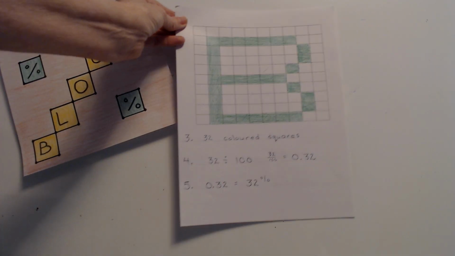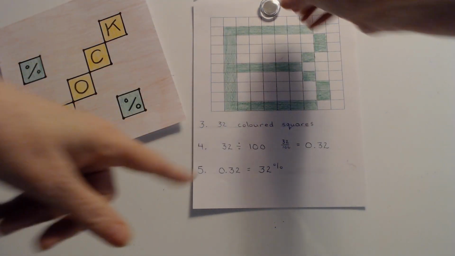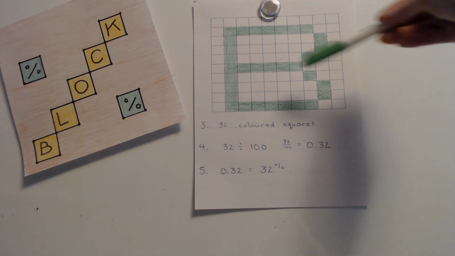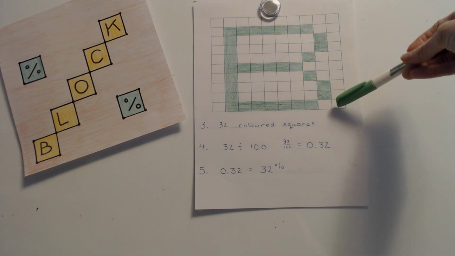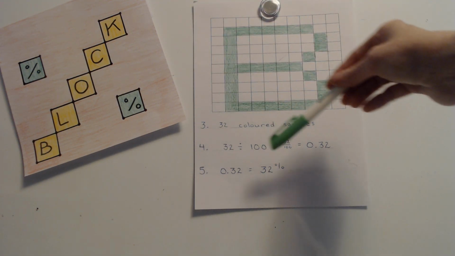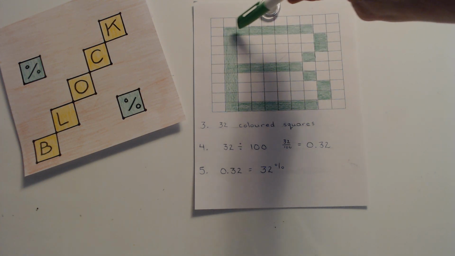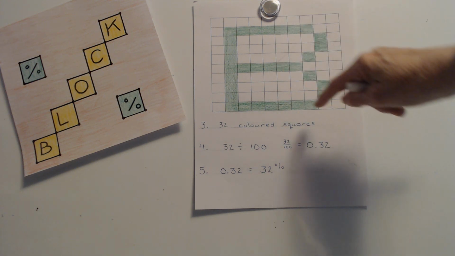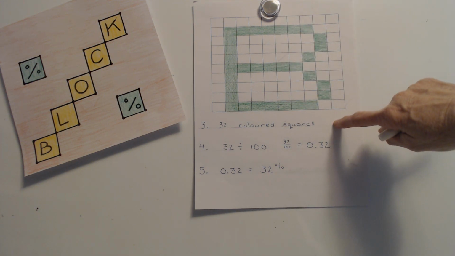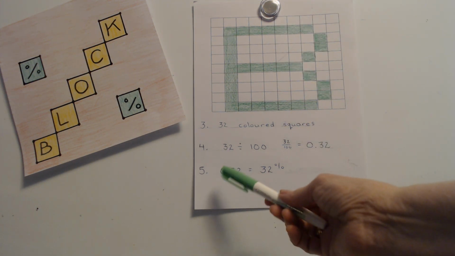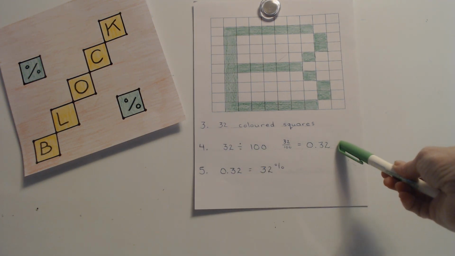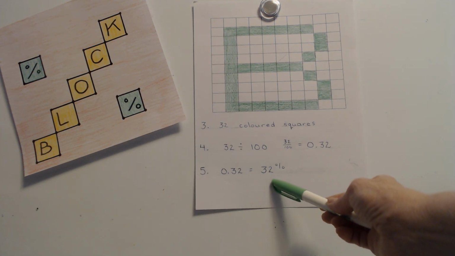Our activity today will end up with the students creating two different pictures, but this is the first one, where they have created a 10 by 10 block, so 10 rows, 10 columns, and they're going to create a letter by color in full blocks. Then, in the case of my B, they're going to count how many colored blocks they have, divide that number by 100 to change it into a decimal, and then change the decimal into a percentage.